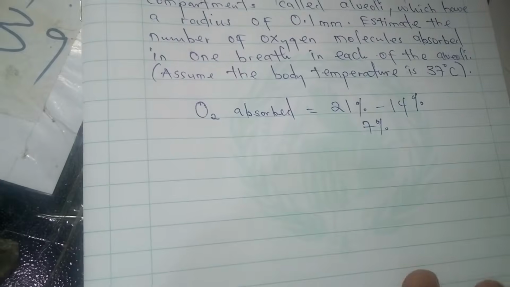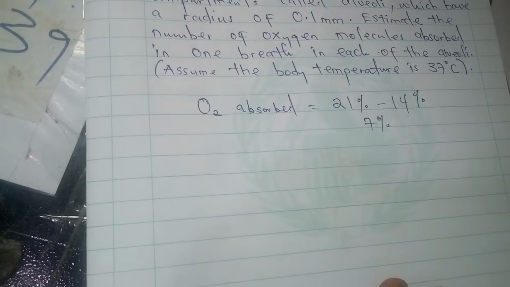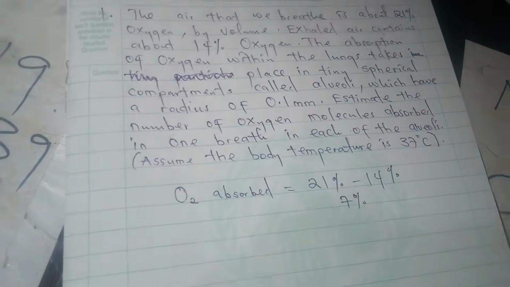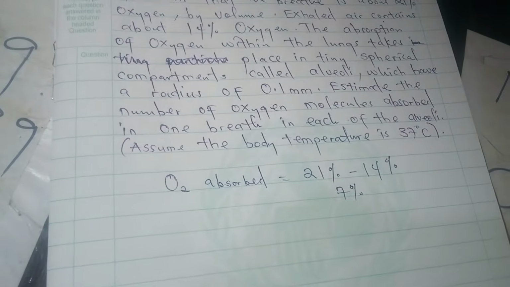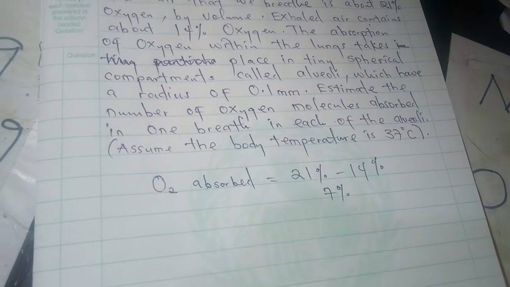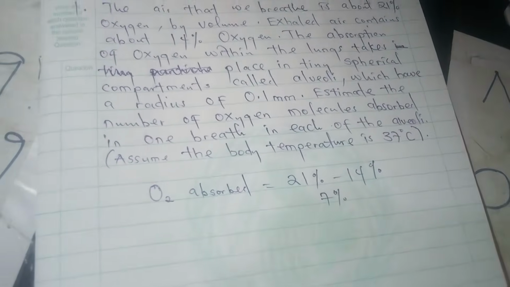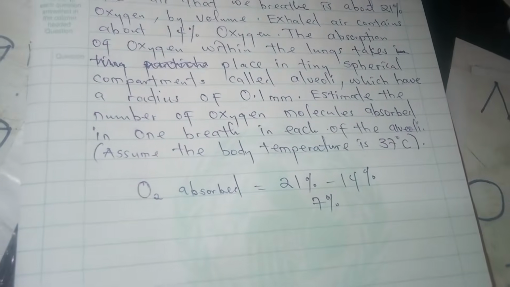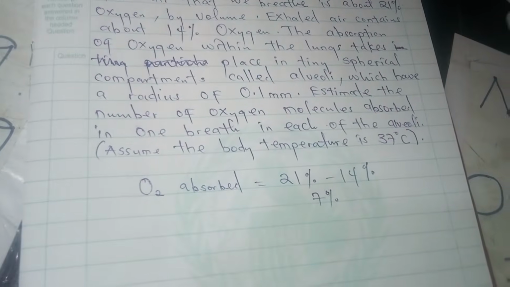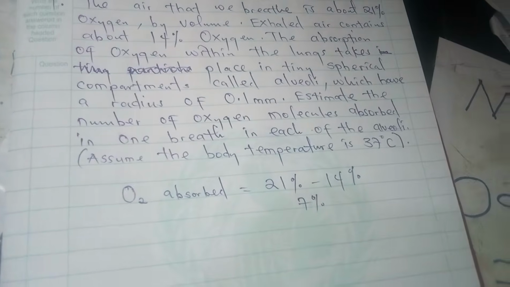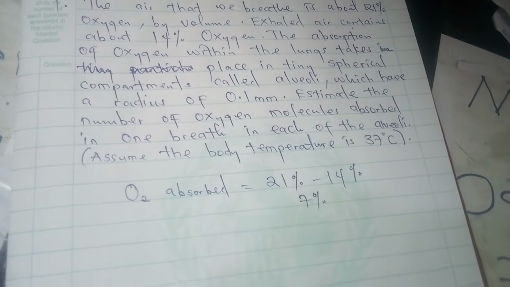From there, what you're going to do is find the volume of oxygen that was occupied by the absorbed air. They are saying the absorption of oxygen within the lungs takes place in tiny spherical compartments called the alveoli.